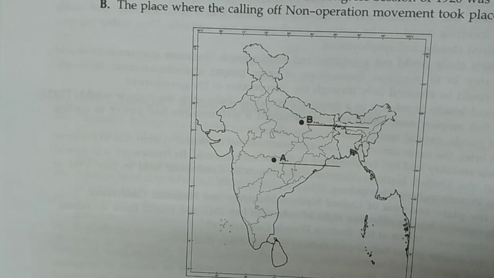So I will come with more sample papers. Today we have completed sample question paper 1, and I will come with sample question paper number 2 in my next video. So keep revising and stay updated.